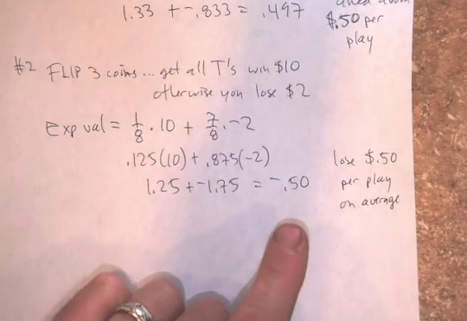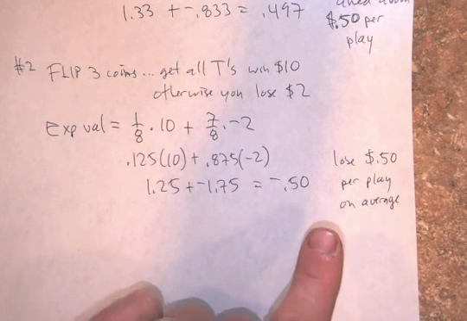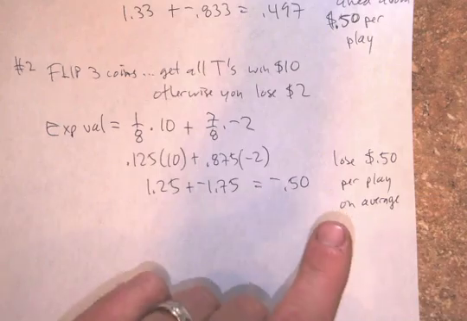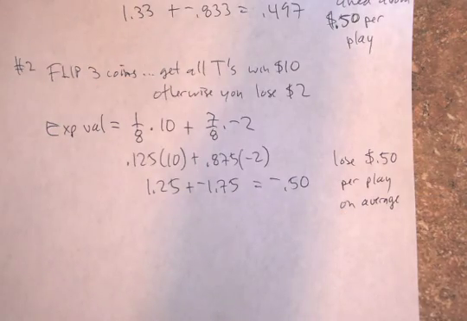So this is telling you per play, per time. That's what the expected value is. It's per play. What's the result on average for each turn or each play?